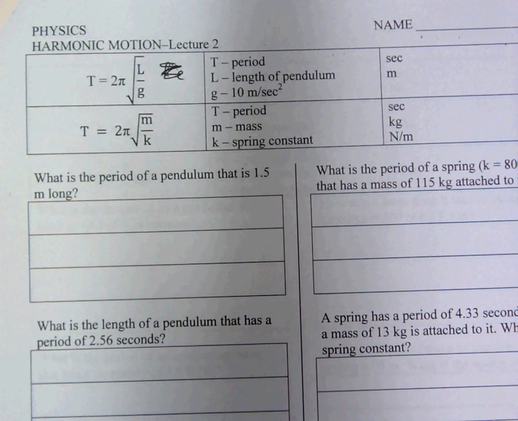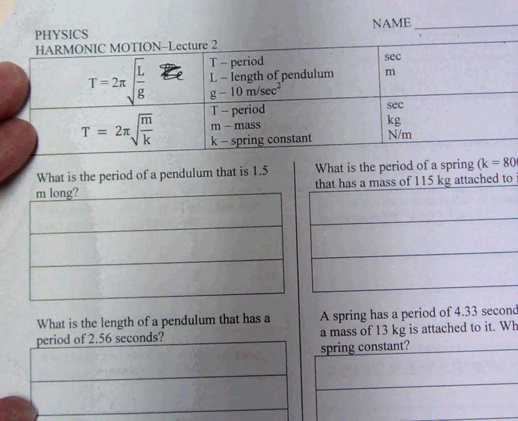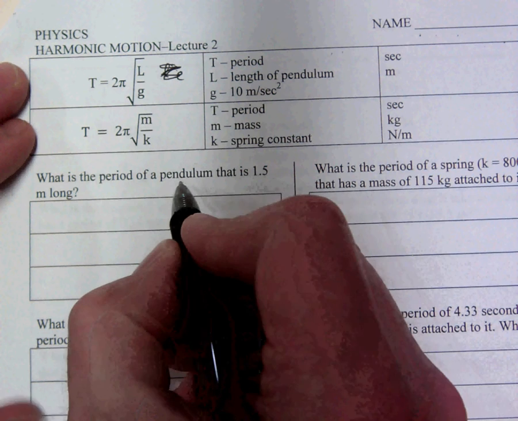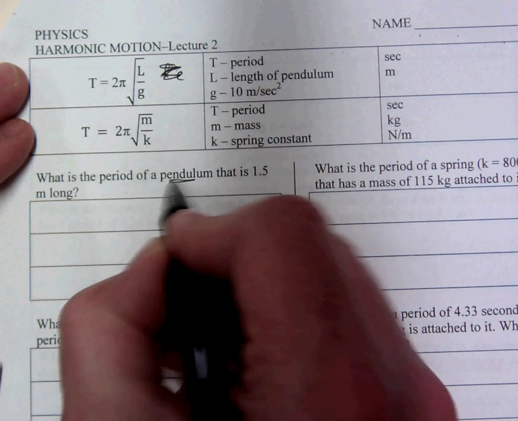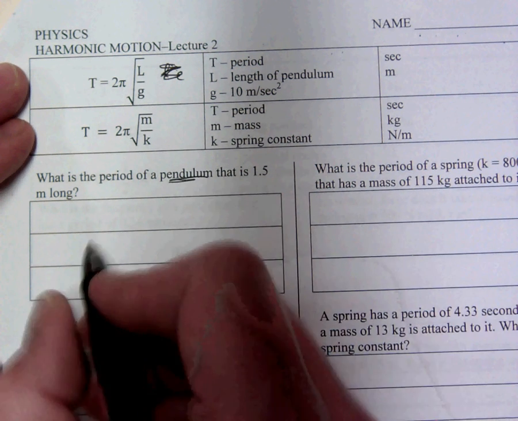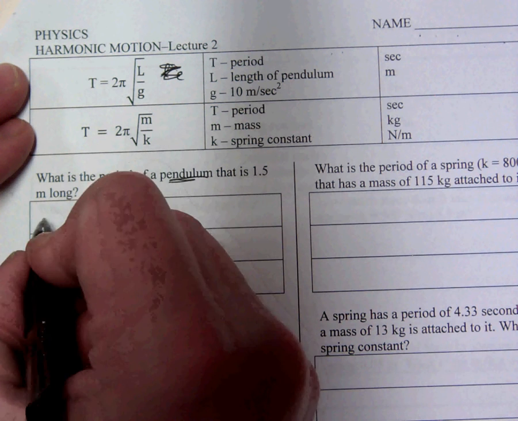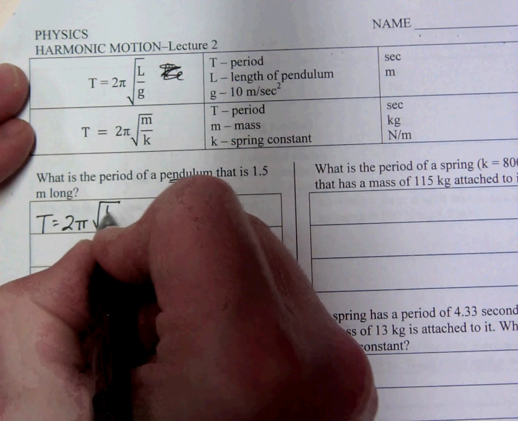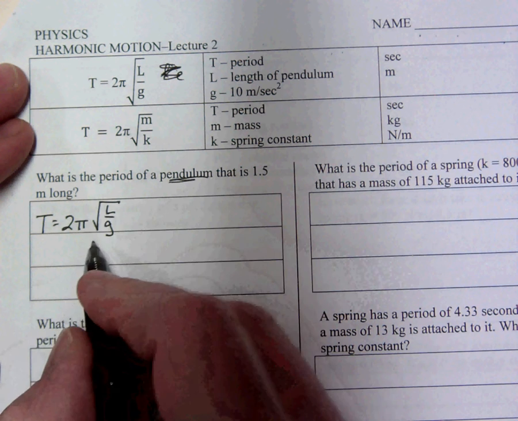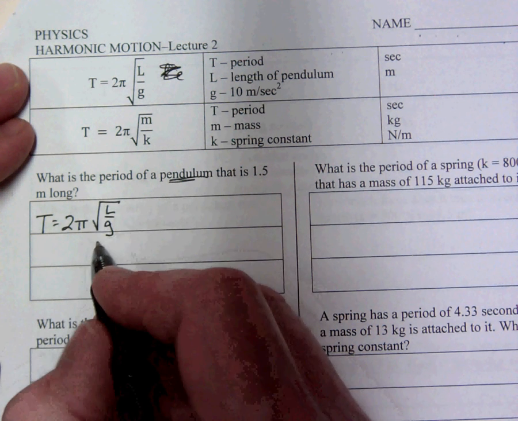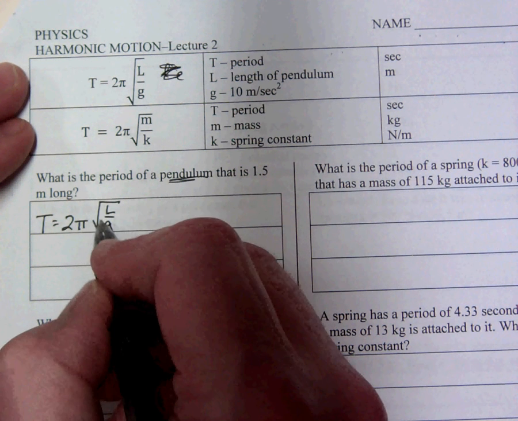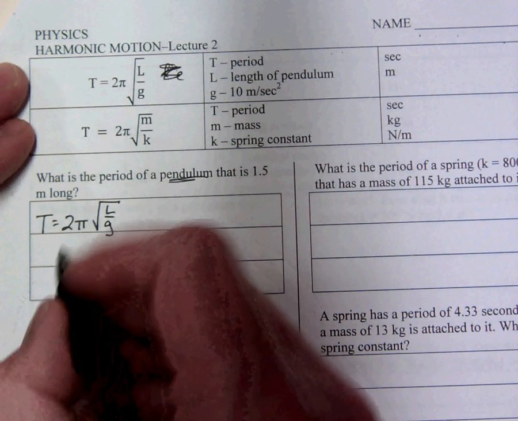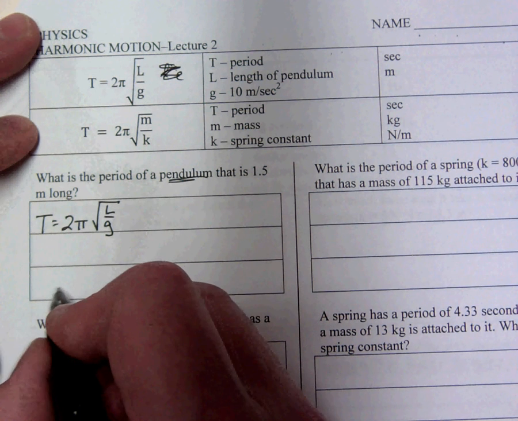So we're looking for the period, in other words, how much time it takes for one cycle or one oscillation to occur. Let's read, and this is a pendulum. So we've got to use our pendulum equation. T is equal to 2 pi times the square root of L over g. Remember, the radical goes over both of them. Don't get sloppy and make it just look like it covers the L. Your teacher will probably count off for it.